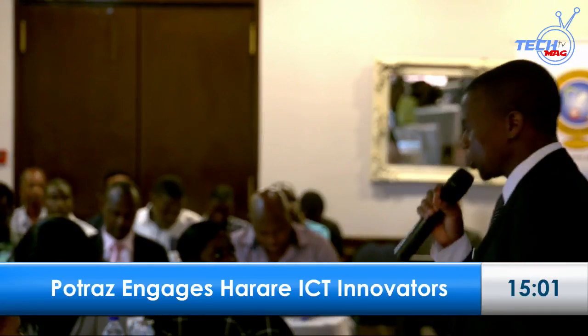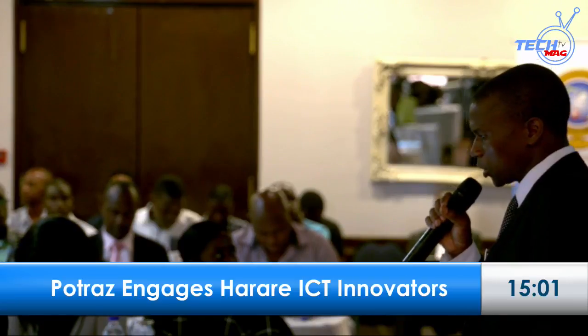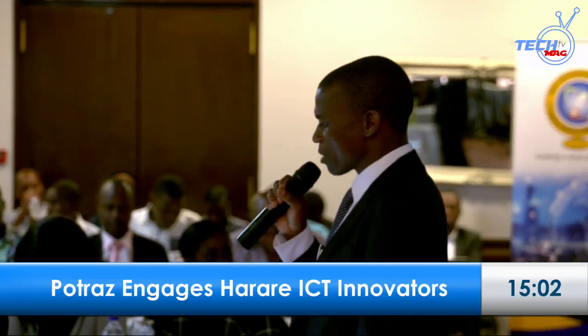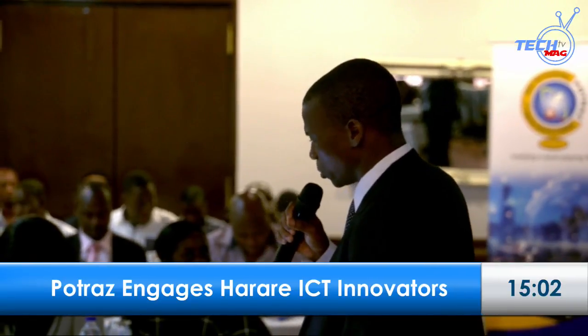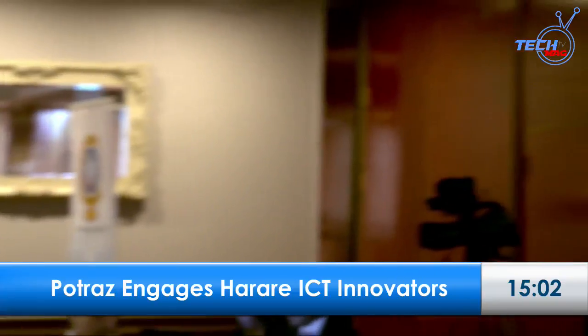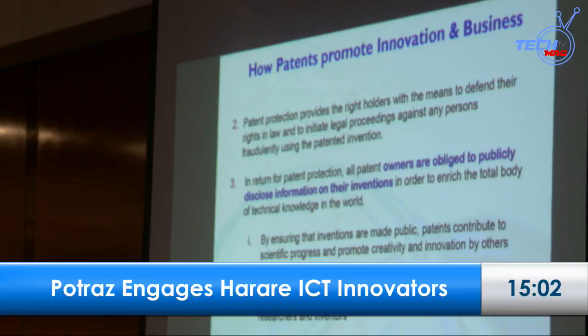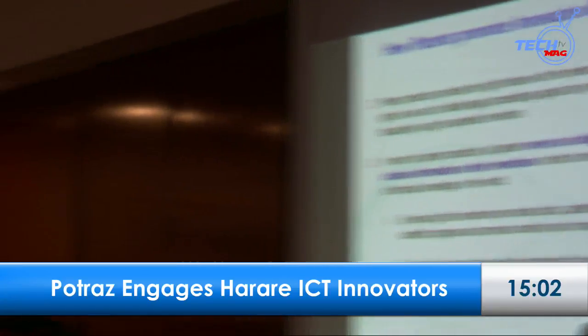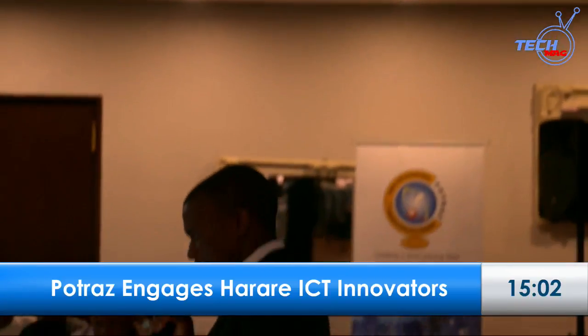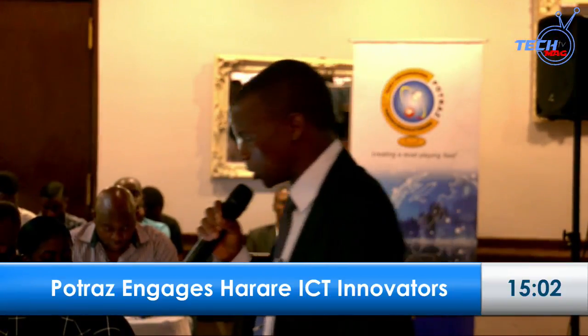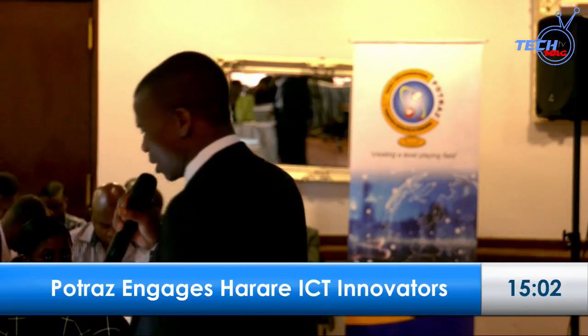How patents promote innovation and business, we continue. Patent protection provides the right holders with the means to defend their rights in law and even to initiate legal proceedings should there be an infringement. By infringement I mean someone is trying to use your rights without your consent, without your permission. That's what I mean by infringement. When you have a patent, that's a legal document that confirms that you are indeed the right holder. So you can use it to defend yourself or even to begin or initiate legal proceedings against any infringers.